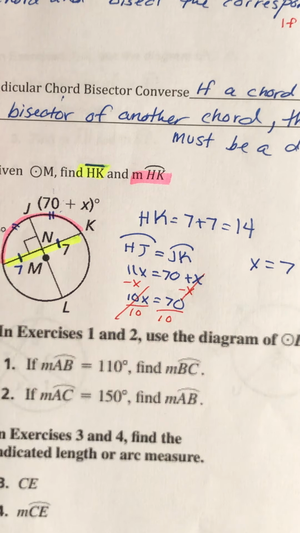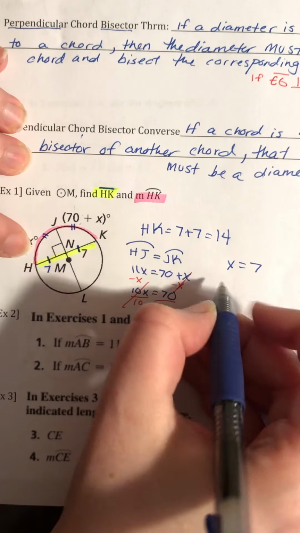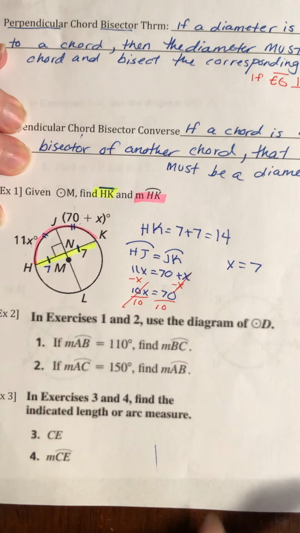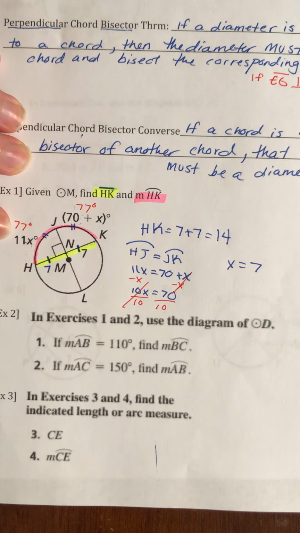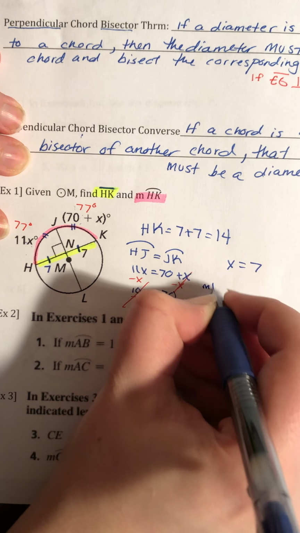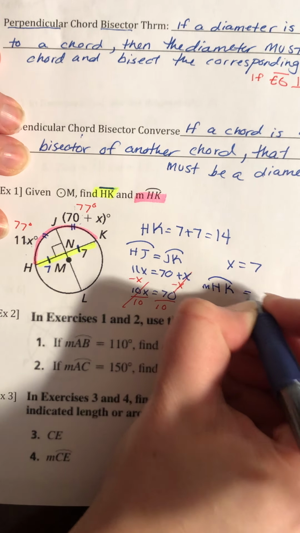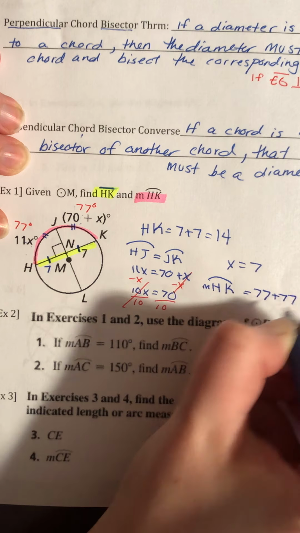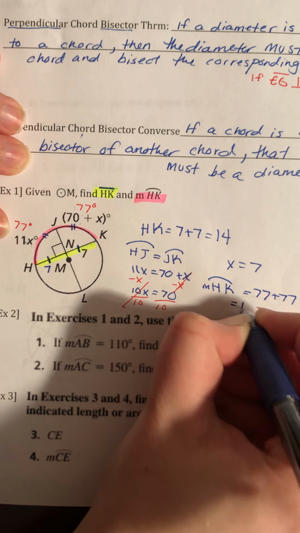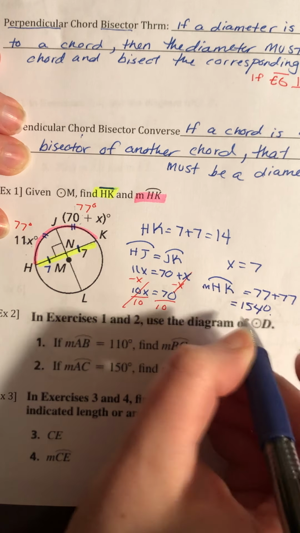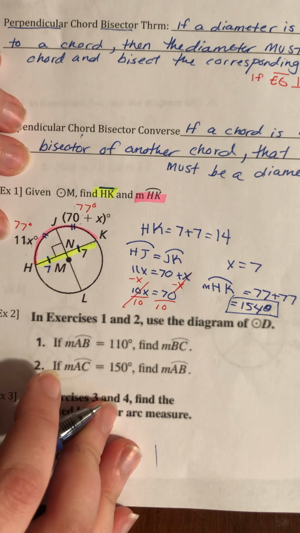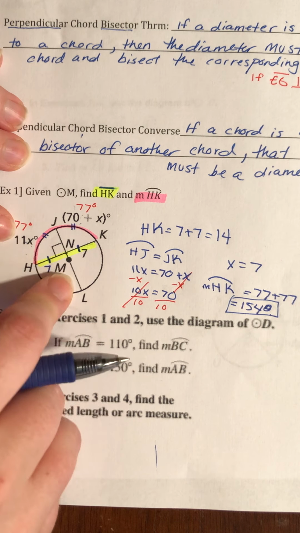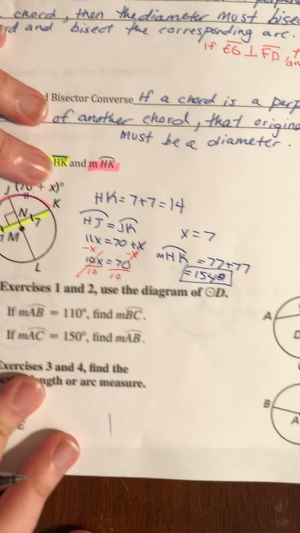And then if you plug that in, you're going to get 77 and 77 degrees. So the measure of arc HK is going to be those added together, and that gives you 154 degrees. That's not a 0, it's a degree. So because that's a bisector, we were able to do all that.